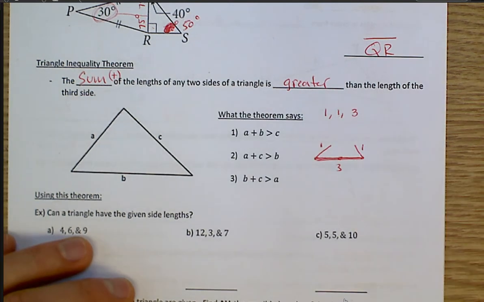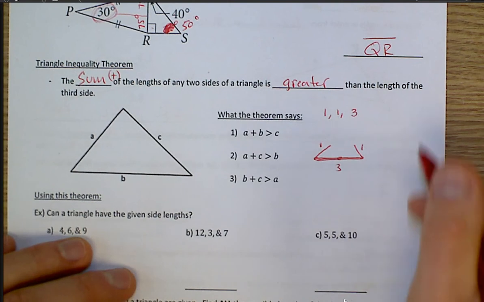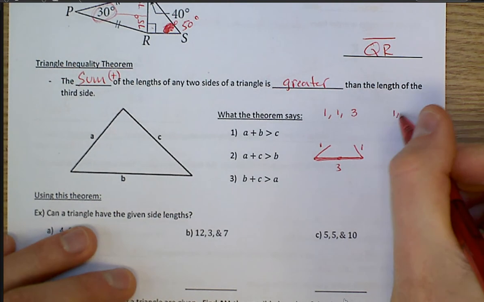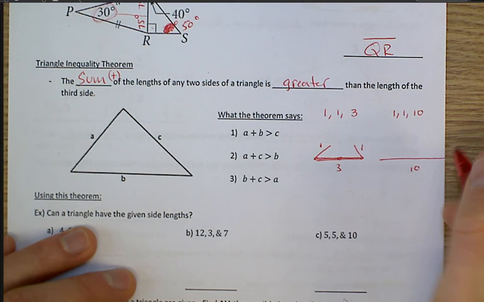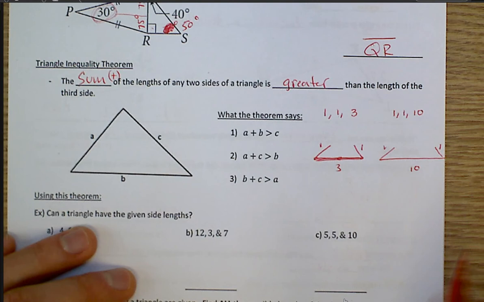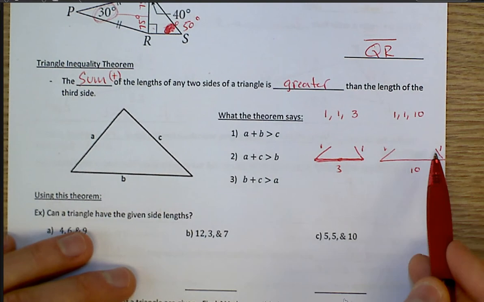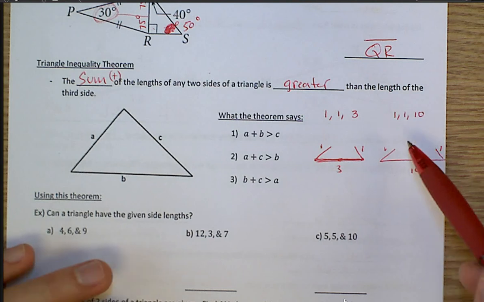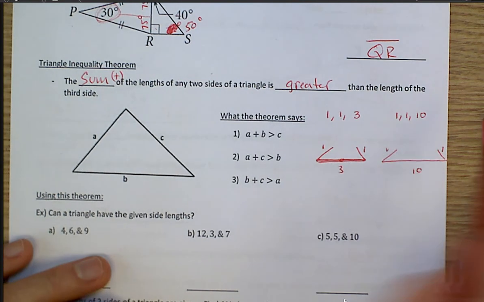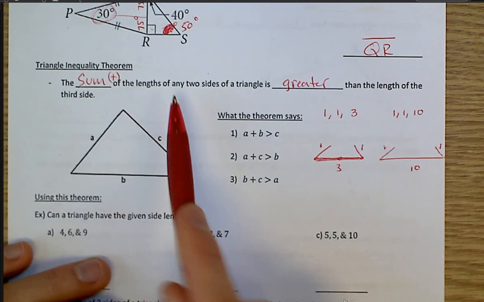It doesn't make sense. If you want a different example that's very similar, 1, 1, and 10. If I had a side of 10, and then the other two sides were 1, that can't make a triangle because those ones will never come together. They're not long enough, okay? So that's kind of an indirect proof showing you why it doesn't work and why this has to work. You have to have two sides greater than the third.